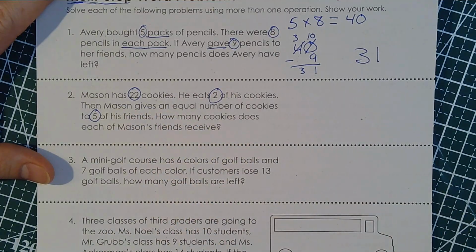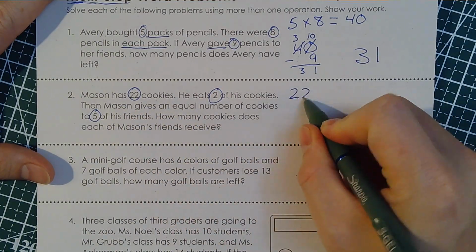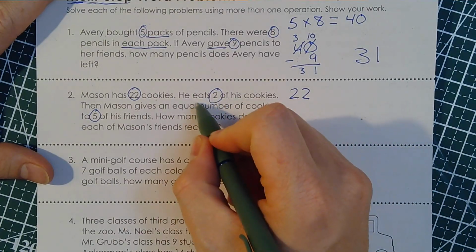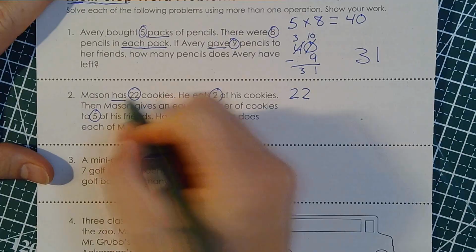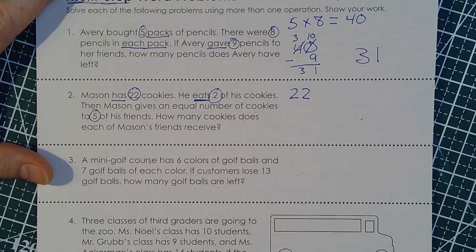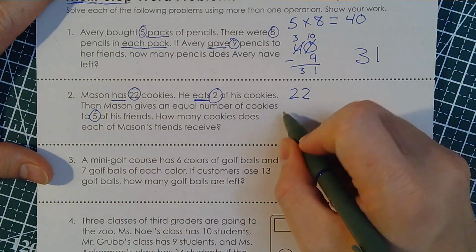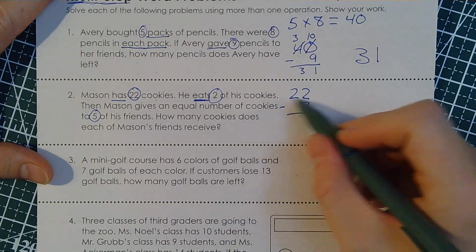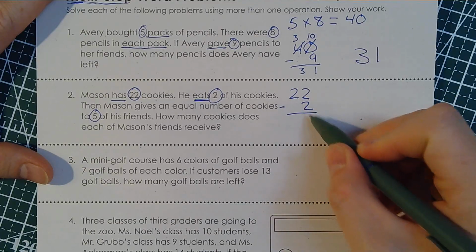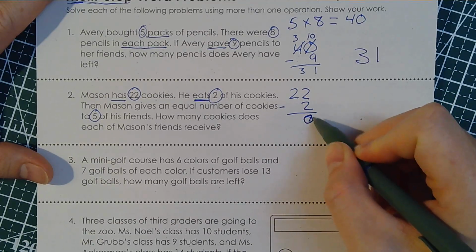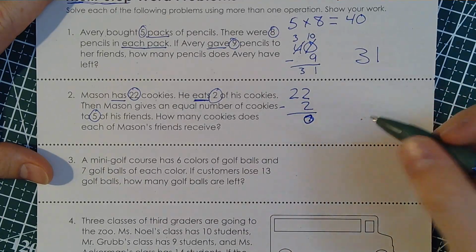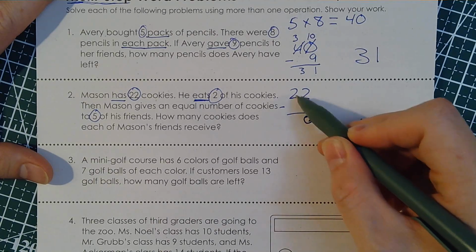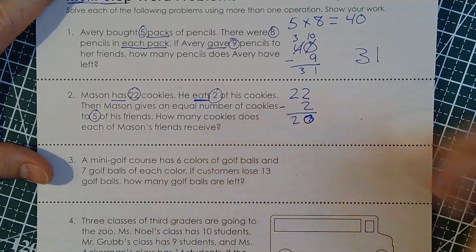He has 22, so that's his total. He eats 2. If he eats 2, that means they disappear, they go away, or subtract. So I'm going to minus 2. 22 minus 2: 2 minus 2 is 0. 2 minus imaginary 0 is 2. So he has 20 left.